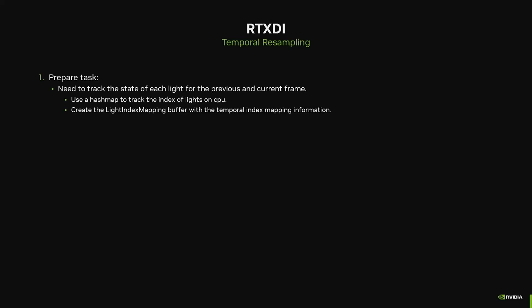For the temporal resampling, the prepare task becomes a bit more involved. Indeed, we need to track the state of the light on the previous frame and the current frame to be able to perform the temporal resampling. So for that, we track where in the light buffer we place each light, and on the CPU we use a hash map to know where that is. But here's a quick example on how that looks.